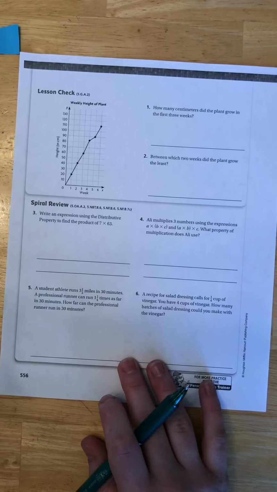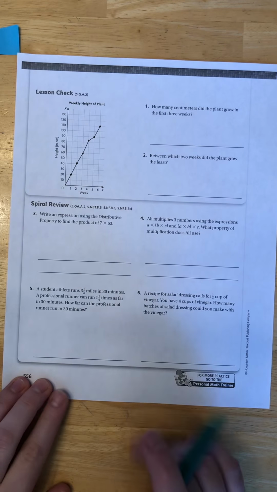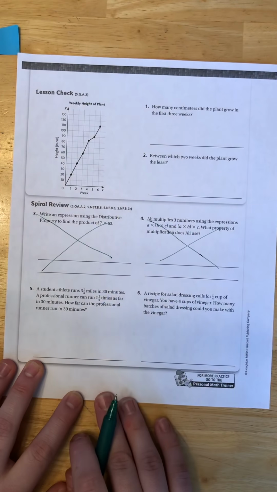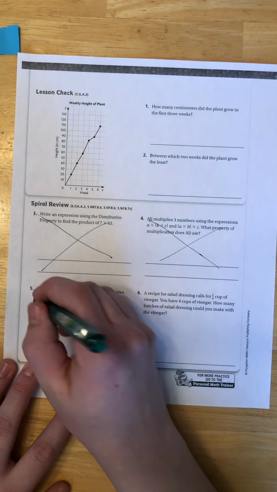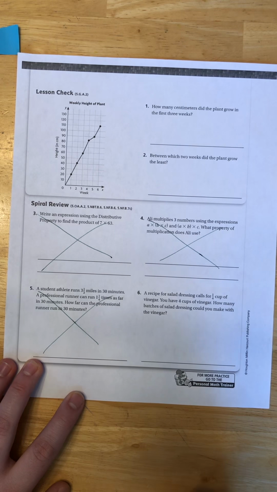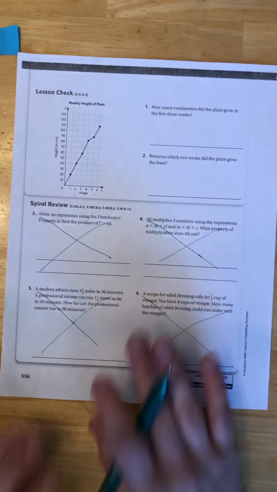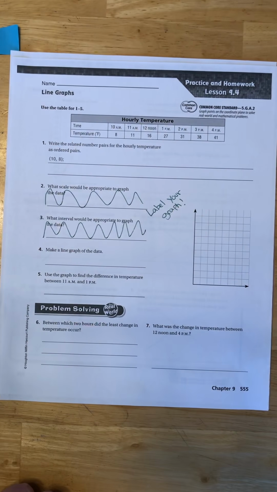The back page, you have a new graph, you're answering these 2 questions. You are not going to do number 3, number 4. You're not going to do number 5. And you're not going to do number 6. Don't worry about those ones. I just want you to focus on your graphing today. Good luck. Let me know if you have questions.